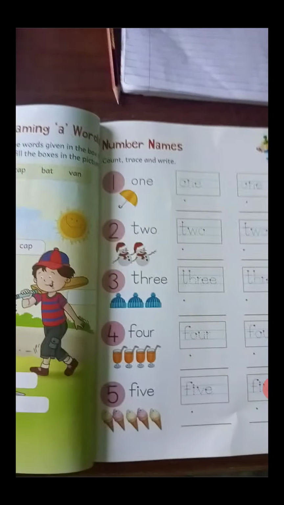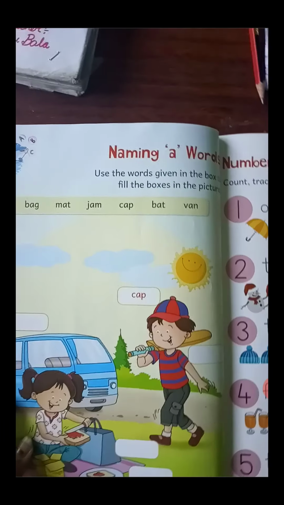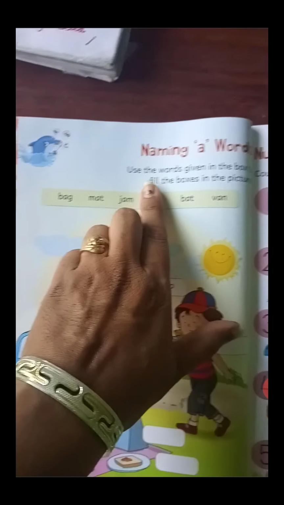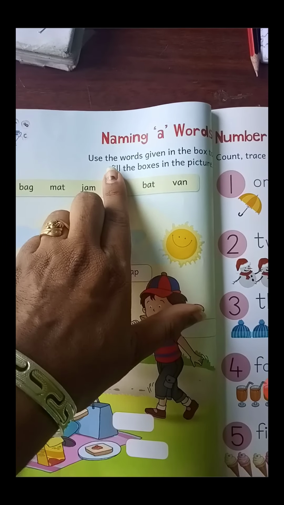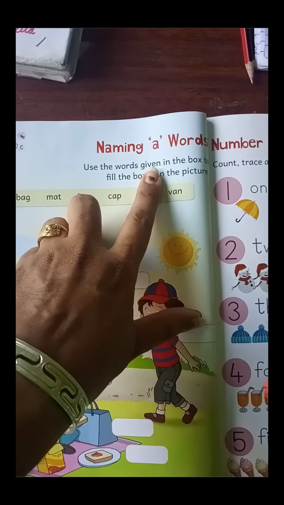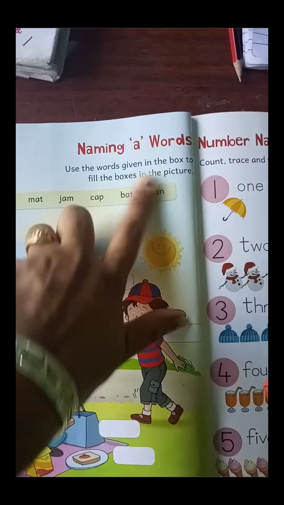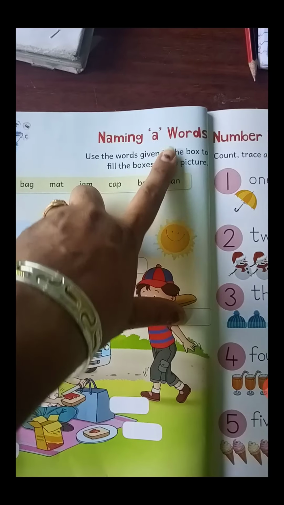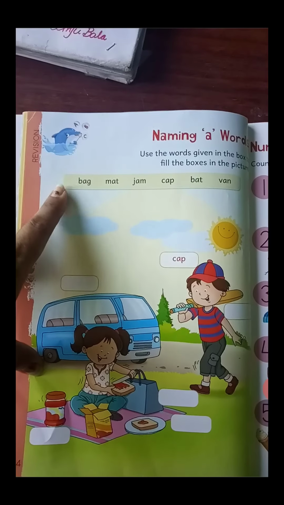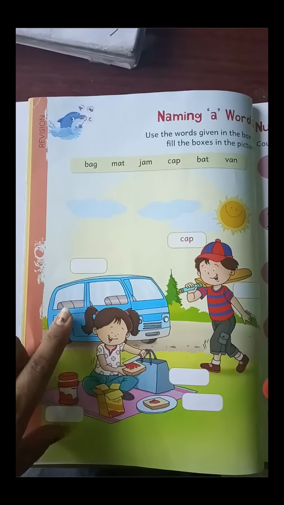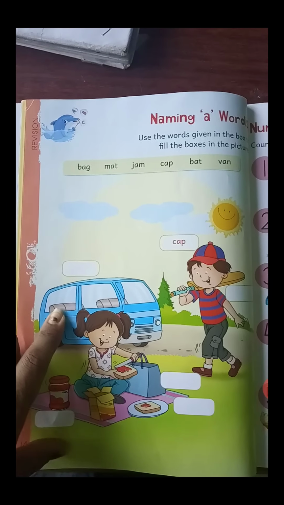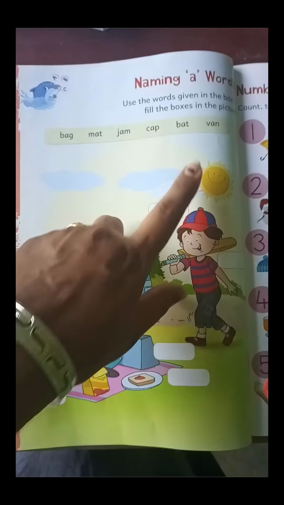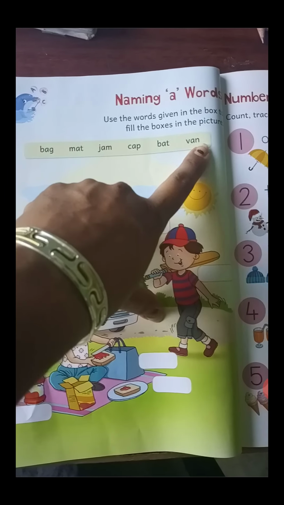Now students, open page number 14. Here students, we use the words given in a box to fill the box in the picture, naming A words. This is the picture of a van. So write here van, V-A-N, van.